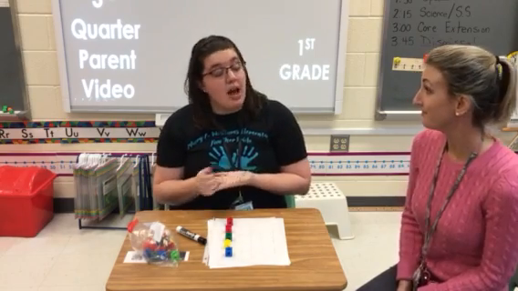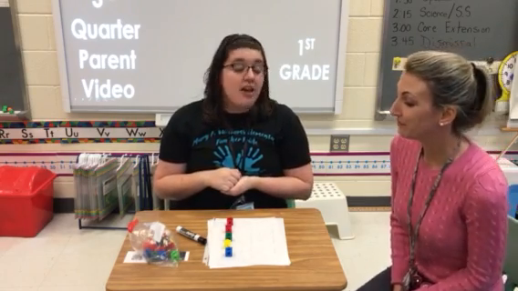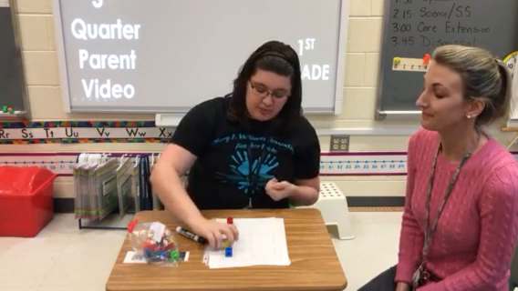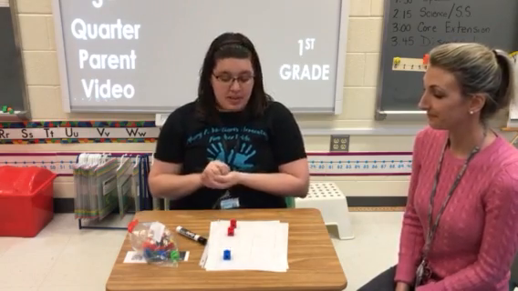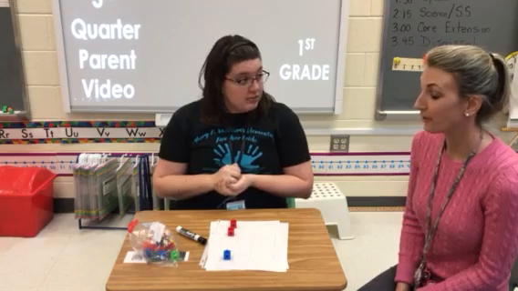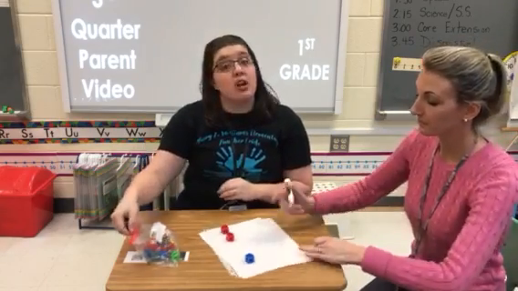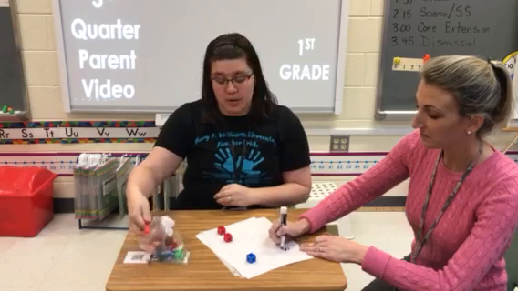Miss Smith, how many objects do I have? 5. Please close your eyes. Then you will remove some of the objects. Okay, Miss Smith, how many objects are remaining? 3. Please write the equation to match. She then writes the equation to match her picture.